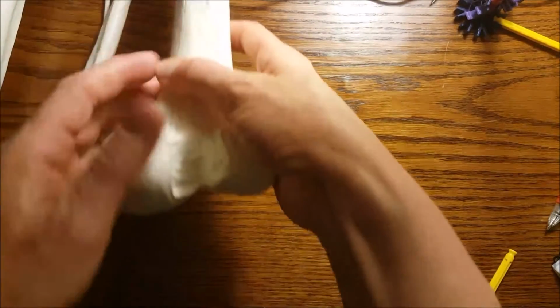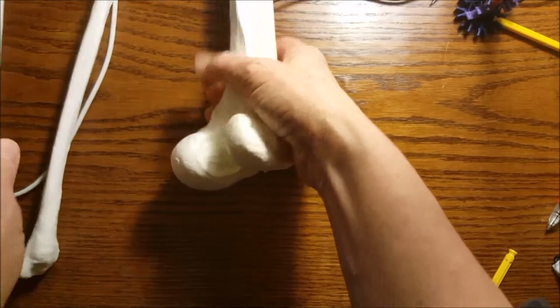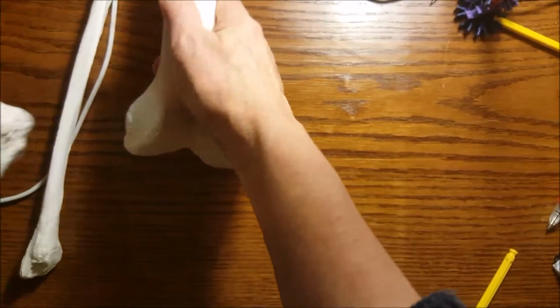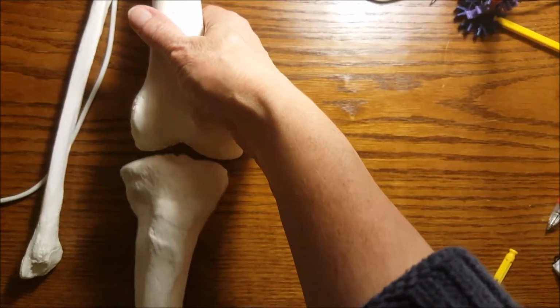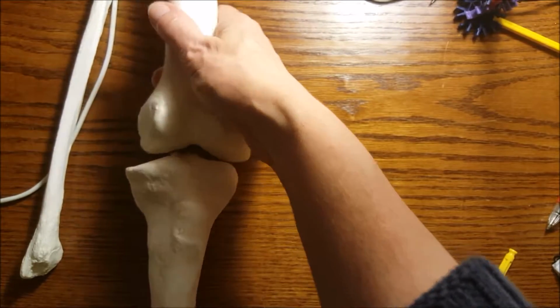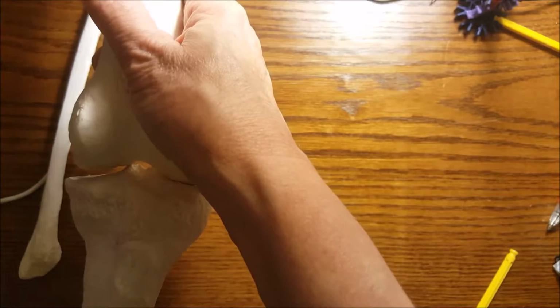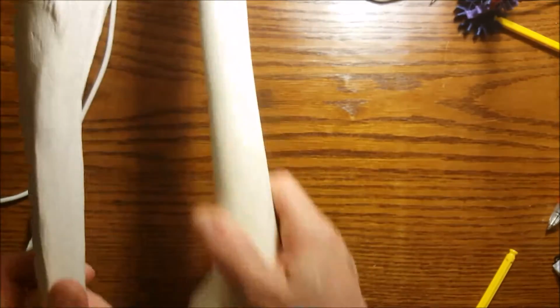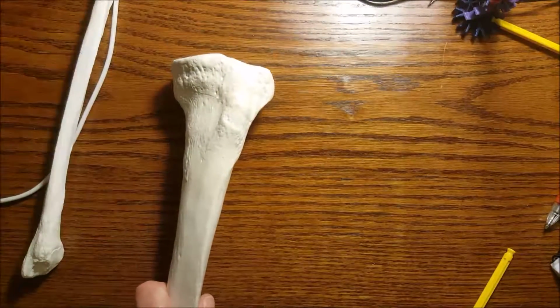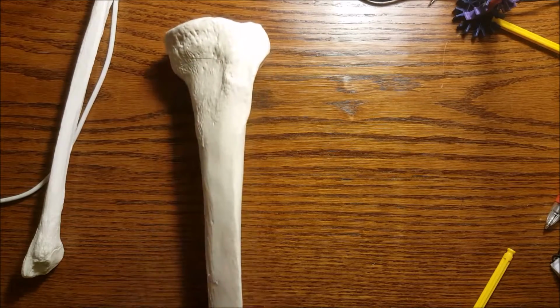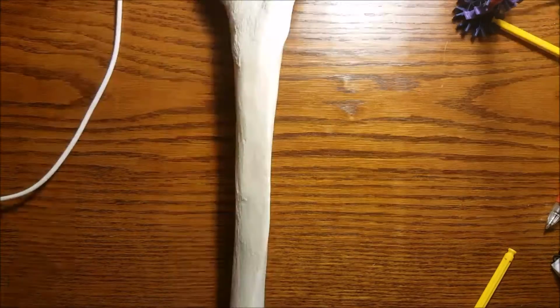Now to the femur, we have the bone that sits in here. I don't think it's the right bone actually. No, this is not pairing up with that. Okay, so this is the tibia.